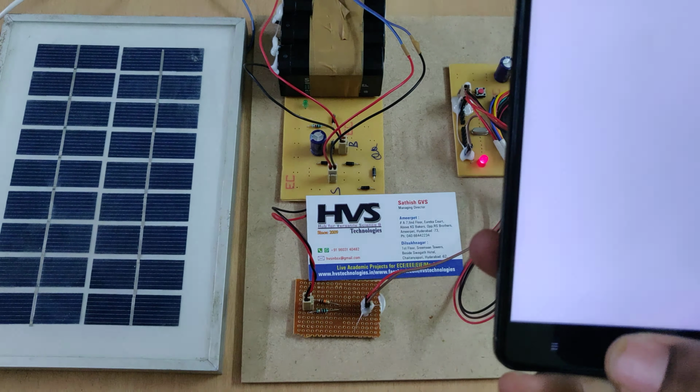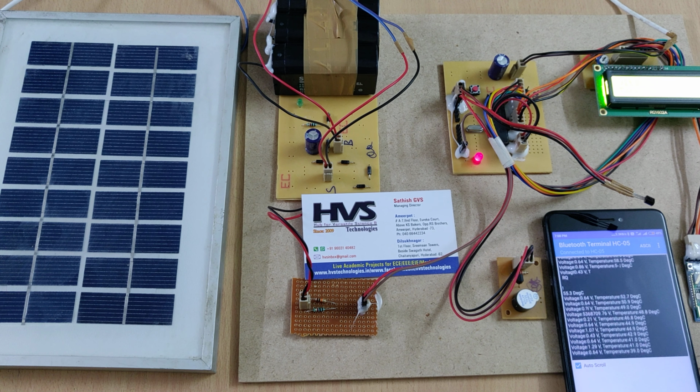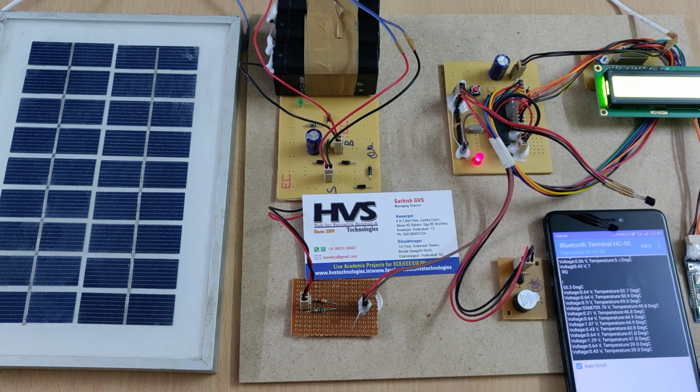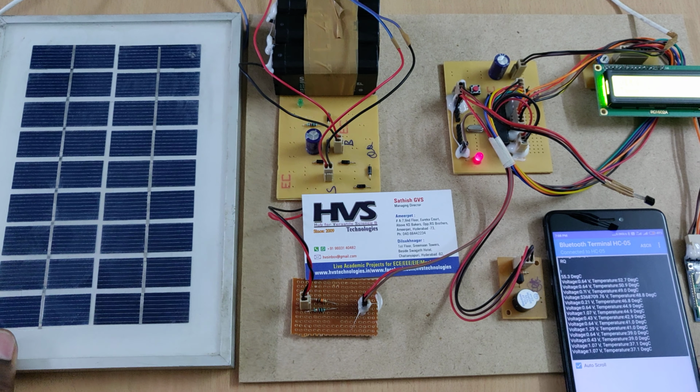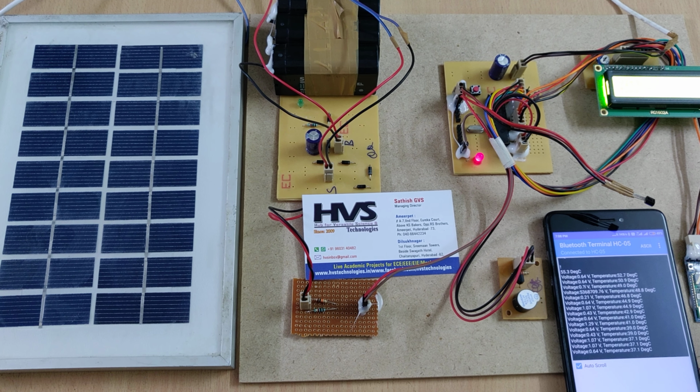In this manner we can monitor the basic sensor values like voltage and temperature. In future improvements we can add a current sensor and also coolants to cool down the solar panels. These features can be added in further implementations.